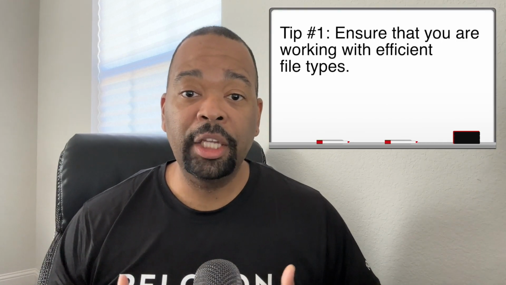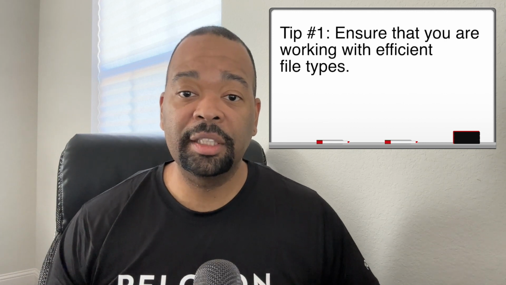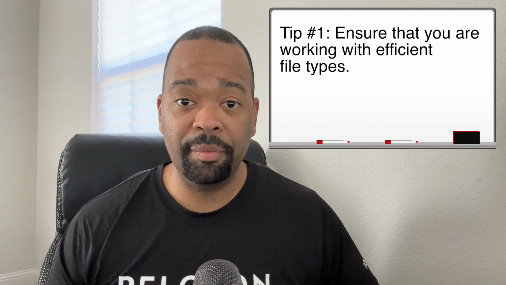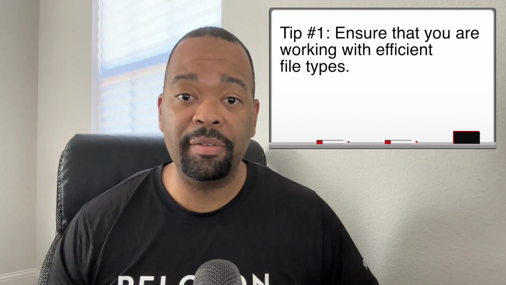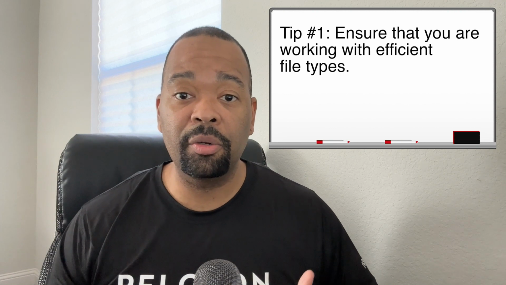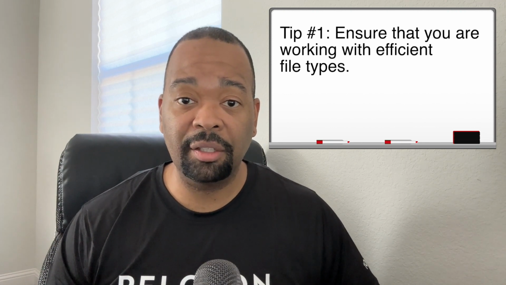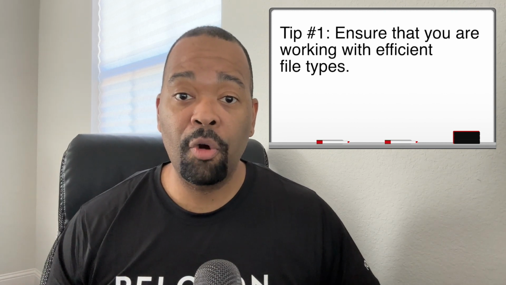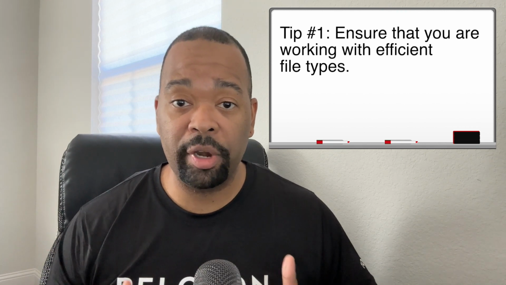Tip number 1, ensure that you are working with efficient file types. For serverless SQL pools, the recommended file type is the Parquet file type. The Parquet file type just has an enormous amount of advantages compared to other types such as JSON files or CSV files. Parquet files will store your data in a columnar format. CSV files will actually store your data in a row-oriented format.